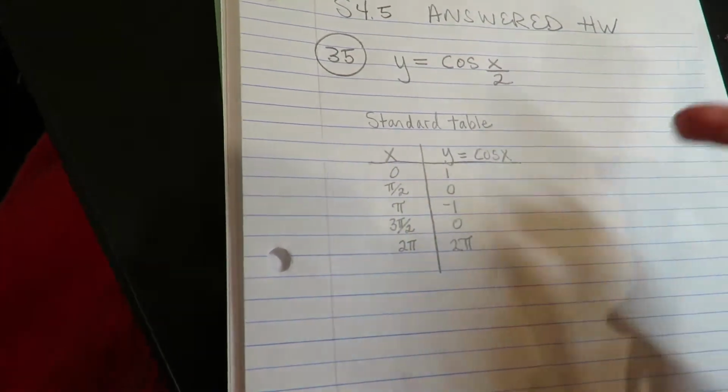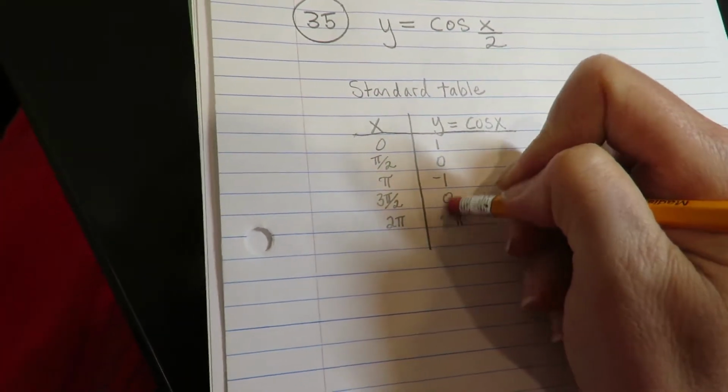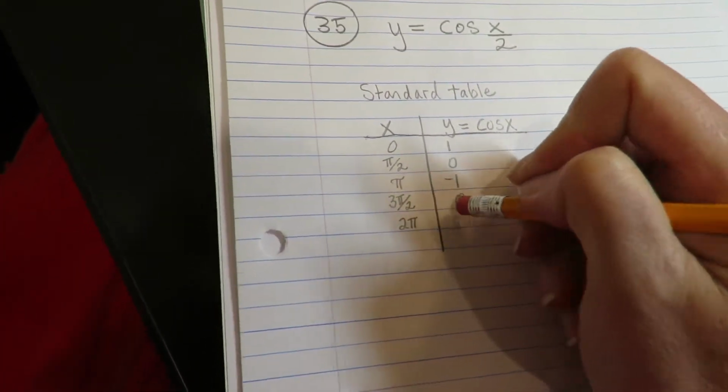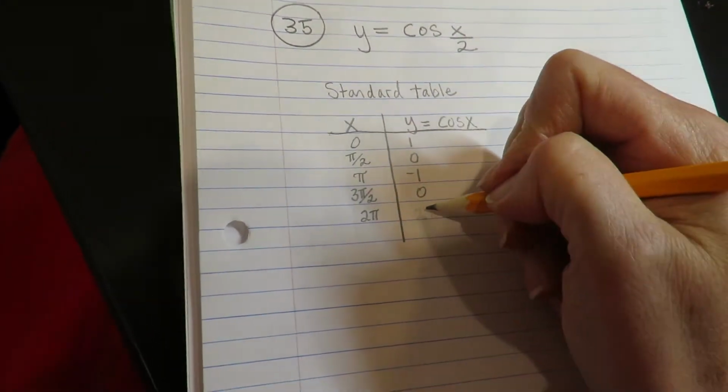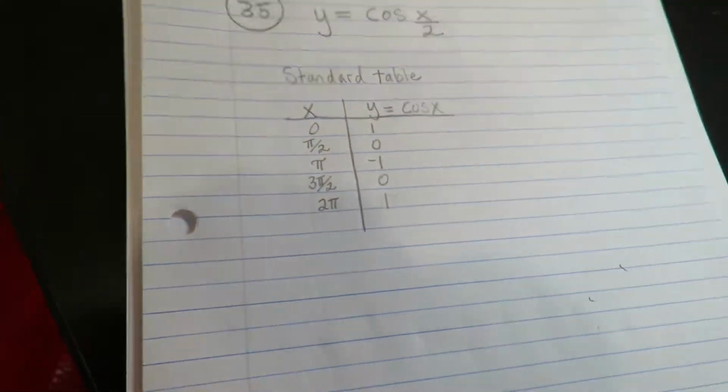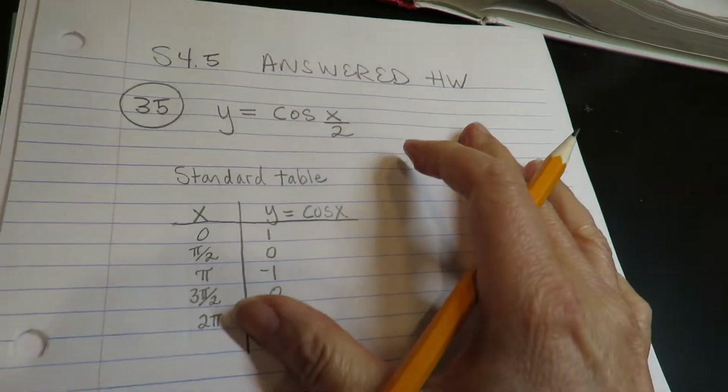So I just went around the unit circle to get those values.